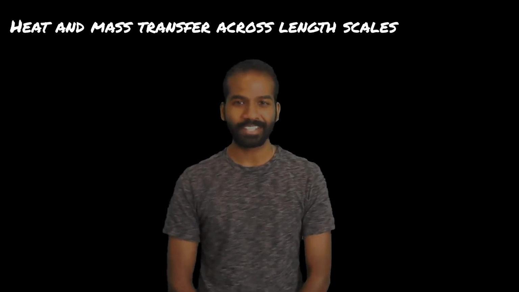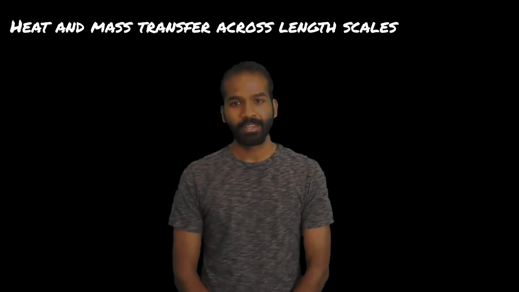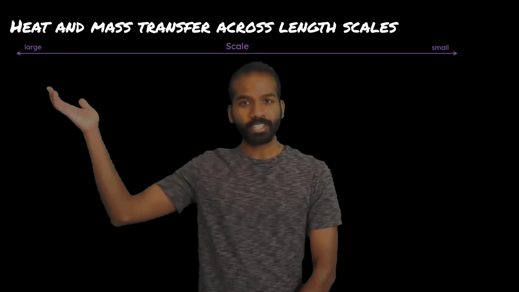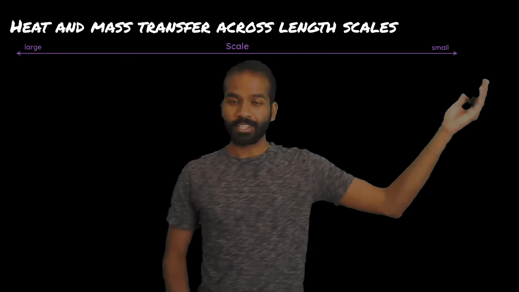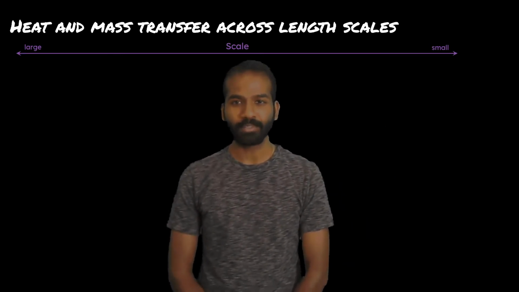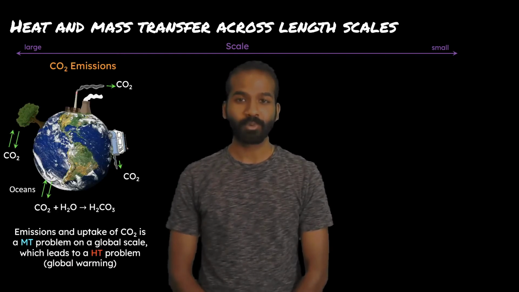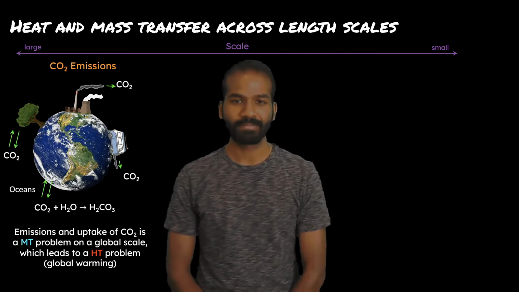Let's now consider examples of heat mass transfer that exist across length scales. We'll be looking all the way from very large scales down to very small scales. In these examples, you'll see that there is often a coupling of heat and mass transfer. The first example we'll look at is that of CO2 emissions.